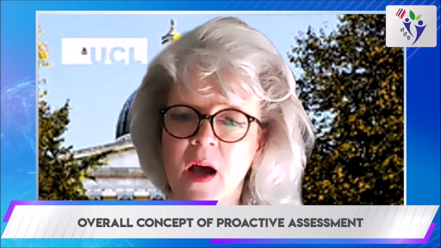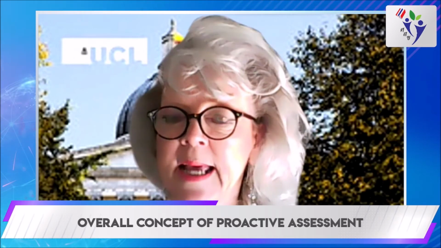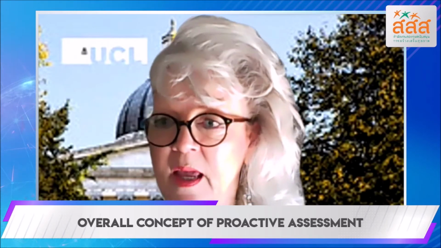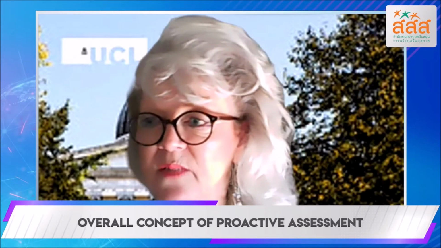And the sixth and final theory is metacognitive theories. And they're about thinking, understanding how we as individuals learn.